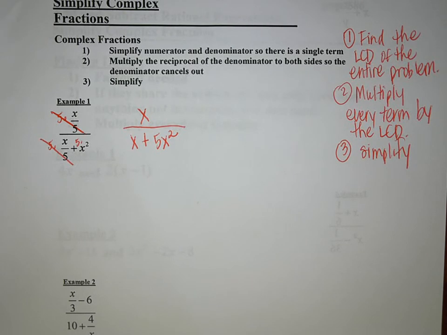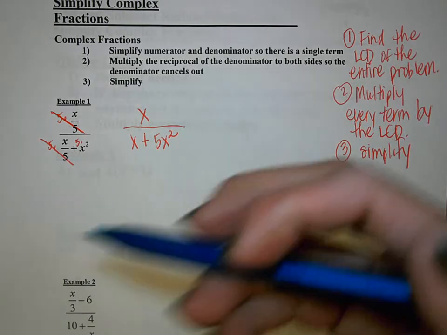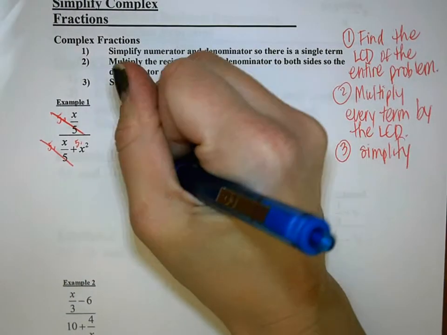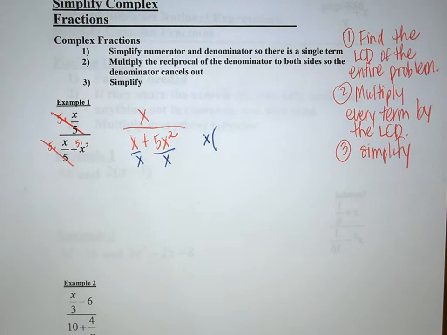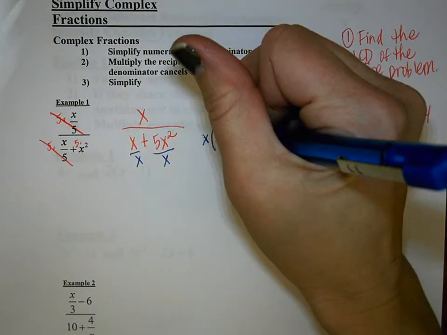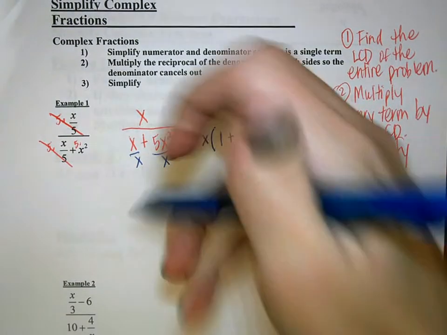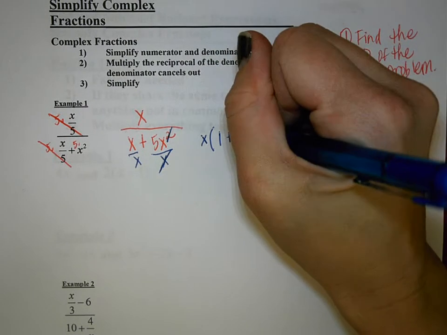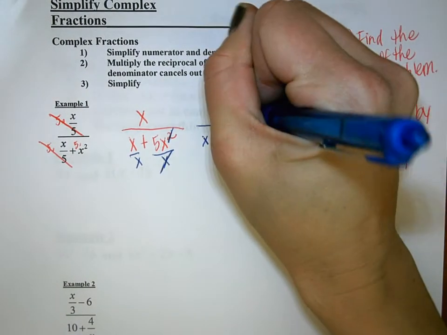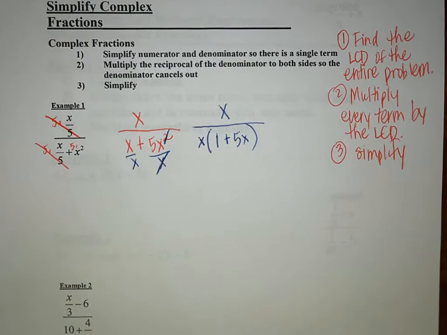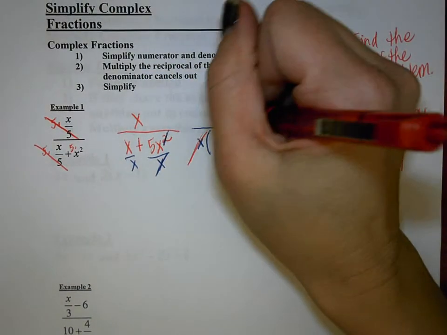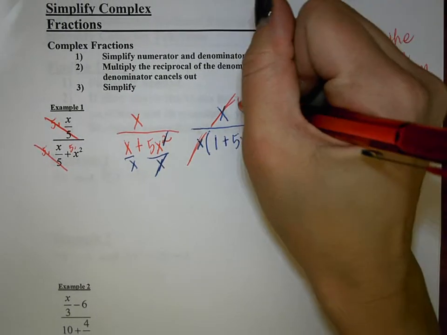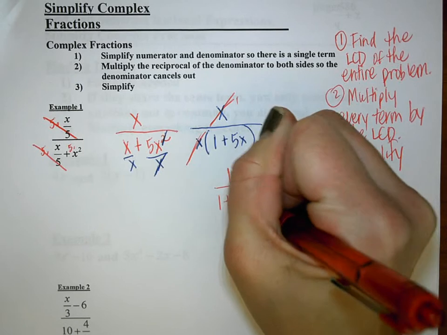Oftentimes when we're simplifying, we're going to have to end up factoring. Is there something that I can factor here in the denominator? X. Good, I can take out an x. So we take out the x, you're dividing each of these terms by x. What is x divided by x? 1. Plus, and then here an x cancels with 1 there, and we're left with 5x. On top, my numerator, I still have x there. So now I'm just going to reduce. The x's cancel out. If there is nothing left on top, what's actually there? A 1. So my answer is 1 over 1 plus 5x.